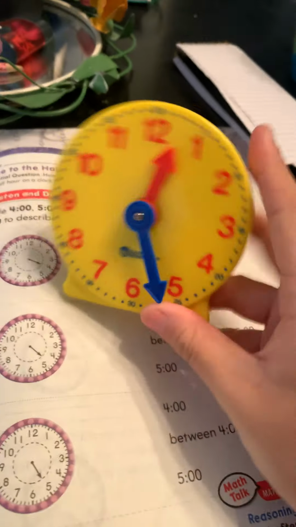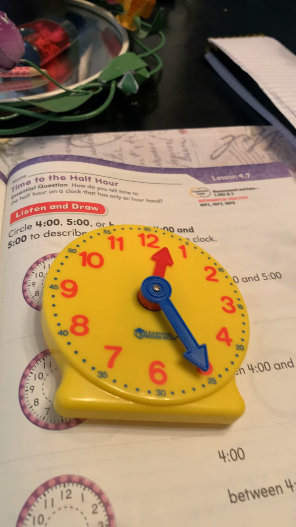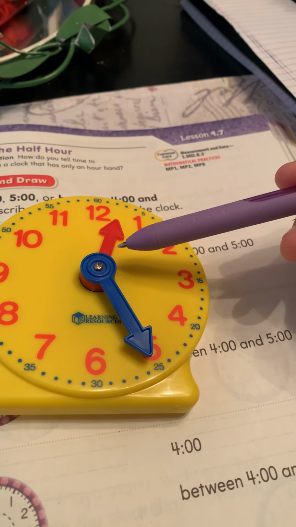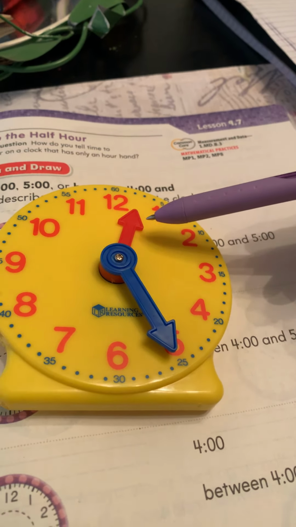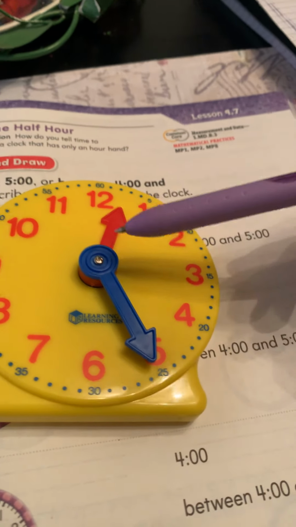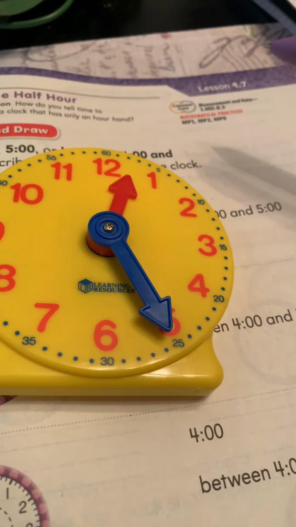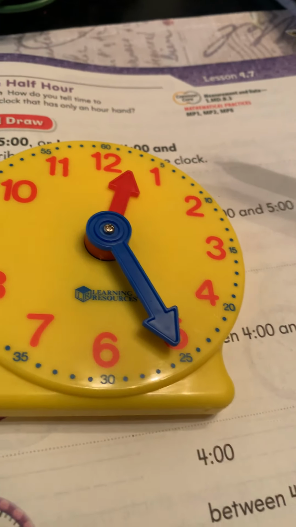Yesterday, we learned about what this thing right here was called, and it is called a clock. And we further learned that this little bitty hand right here is referred to as the hour hand, and it tells us what hour we're in on the clock. And then this long hand right here is our minute hand, and it tells us how many minutes have gone by in the hour.